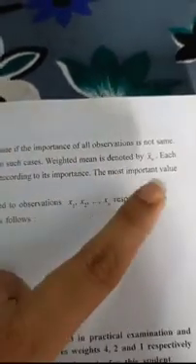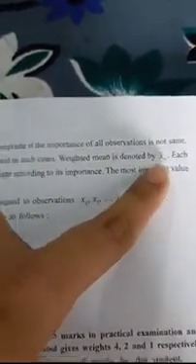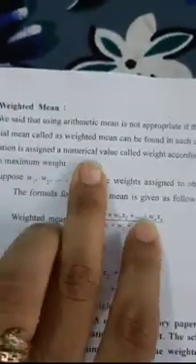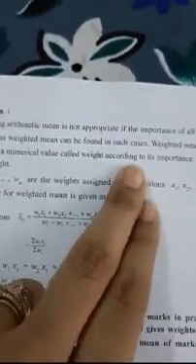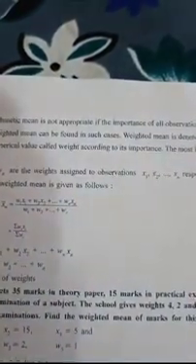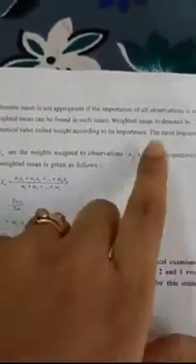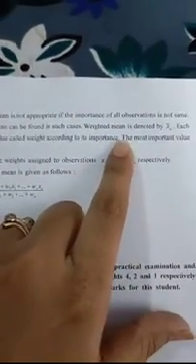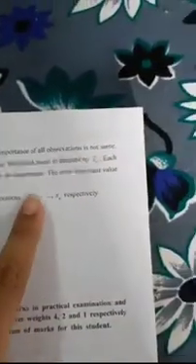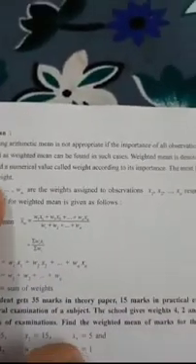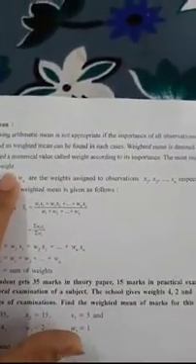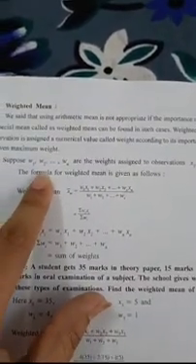Weighted mean is denoted by x bar w. How should we denote it? X bar w. Each observation is assigned a numerical value called weight according to its importance. Suppose 3 is an observation; it will have its importance, that is 4. Each and every observation is given its importance by a frequency or some number. That particular method is known as the weighted mean. The most important value is given the maximum weight. Whichever data has high importance is given the highest weight.